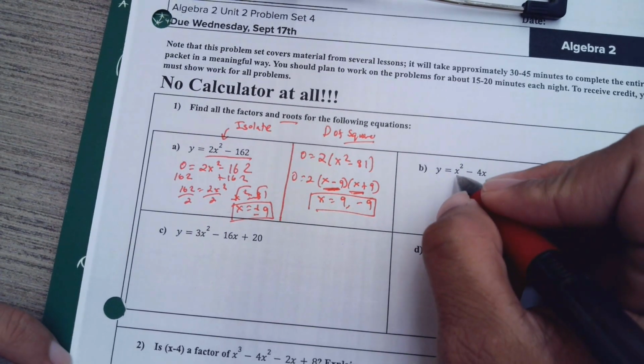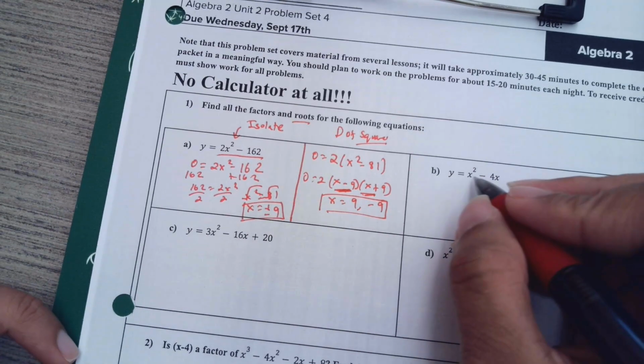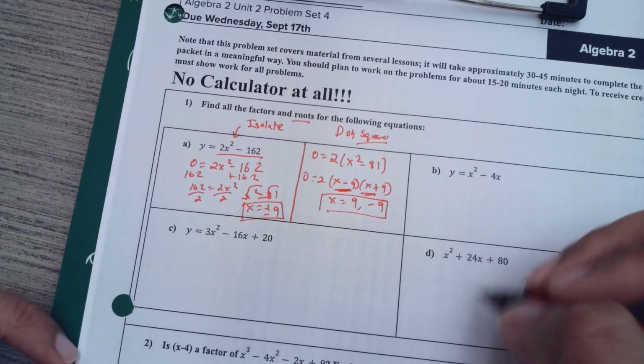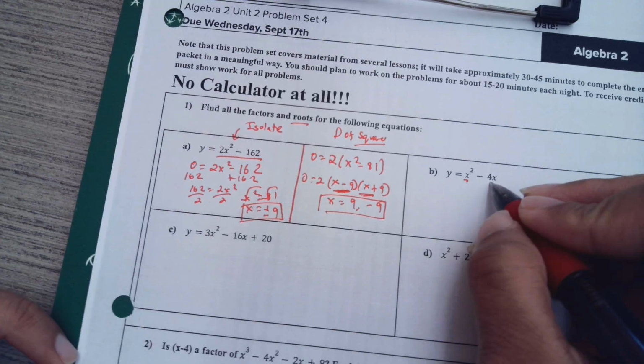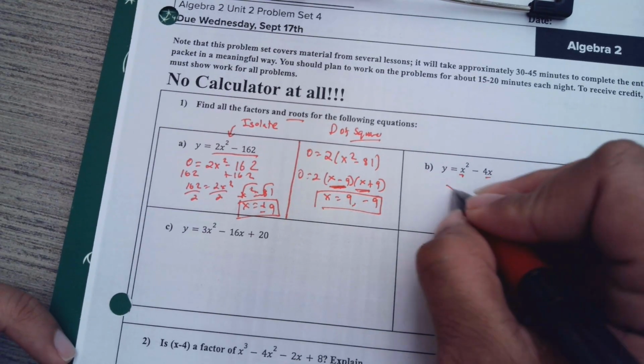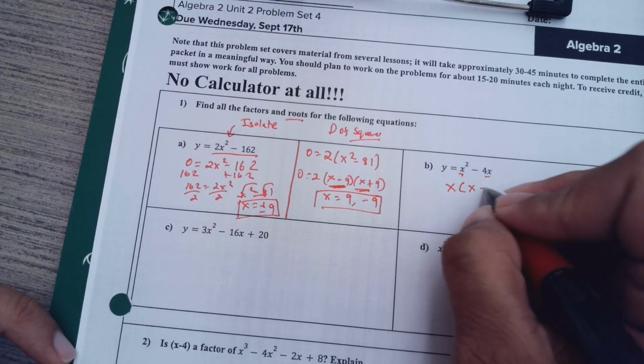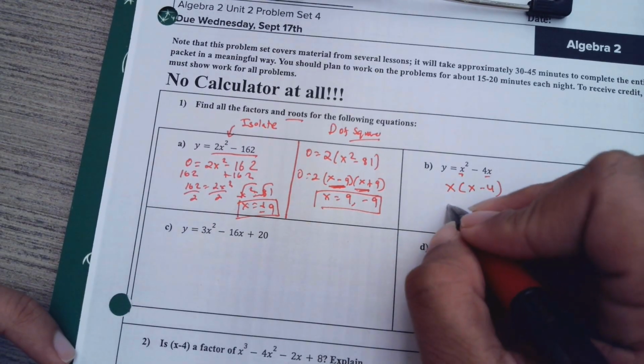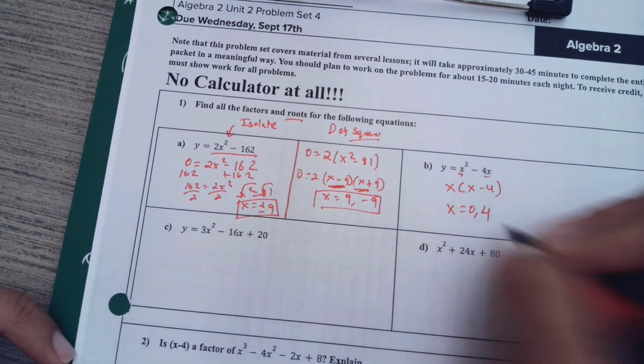Now part B, you cannot do isolation here because there are two x's, one x and a second x. But they both have an x in common, so you can factor that out. You get x times x minus 4. So the x-intercepts are 0 and 4.